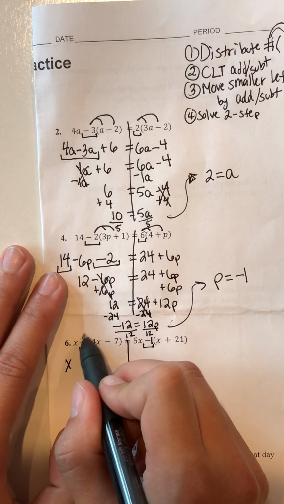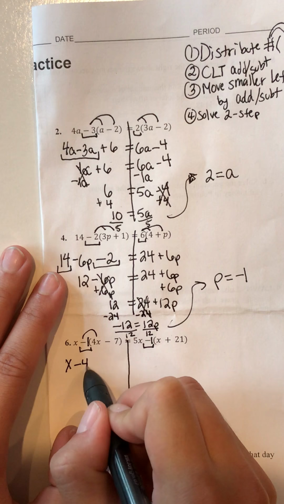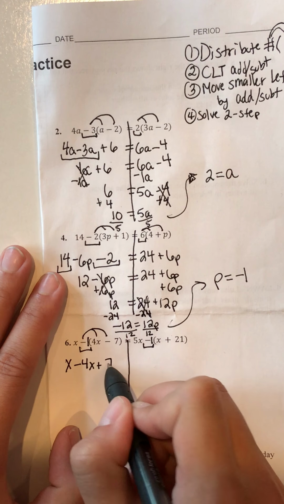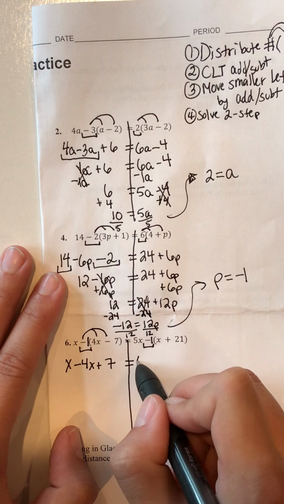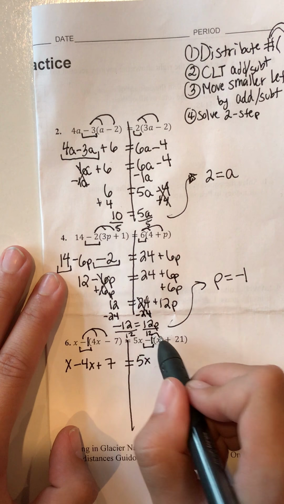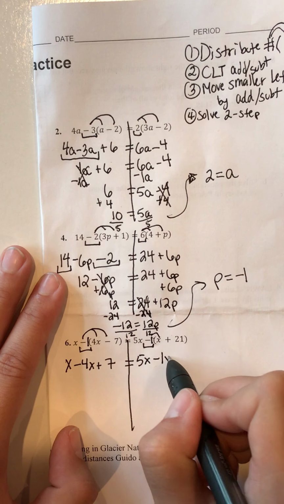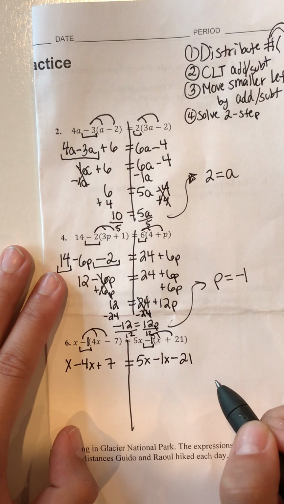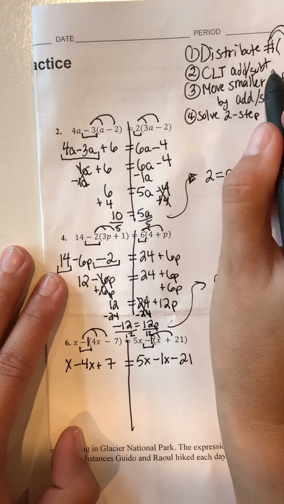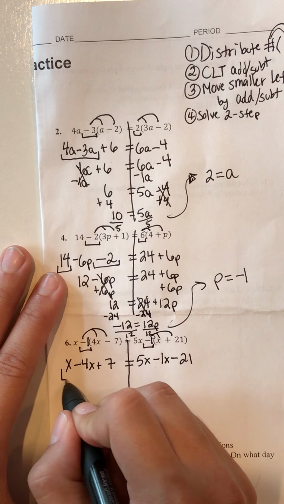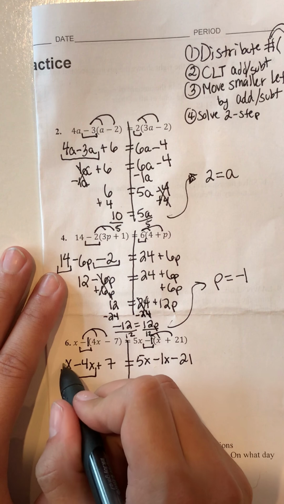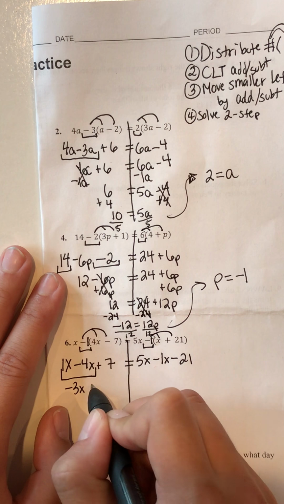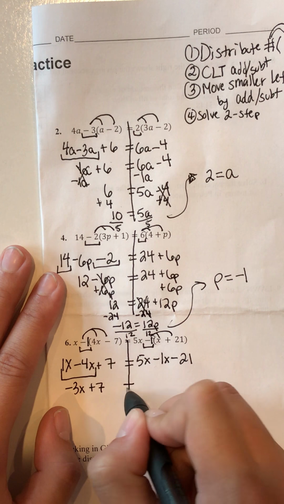The x drops down. -1 times 4x is -4x. -1 times a -7 is a +7. Drop the equal sign down, drop the 5x down. Negative 1 times x is negative 1x. And negative 1 times a positive 21 is a negative 21. After you distribute, you combine like terms. On the left side, I can combine 1x minus 4x, which is negative 3x plus 7. Drop the equal sign down.